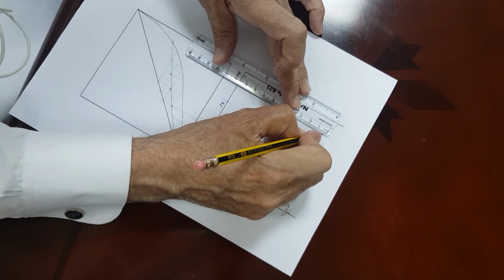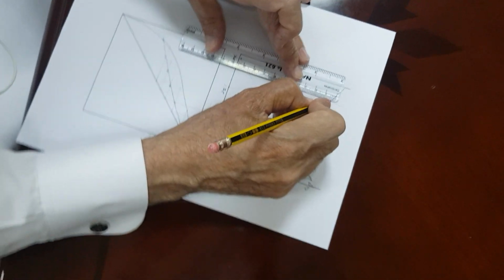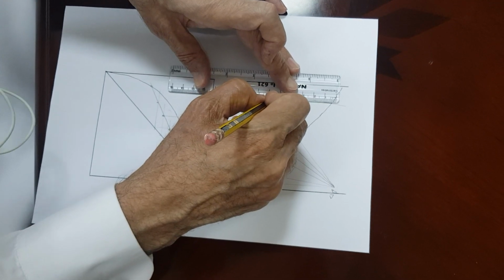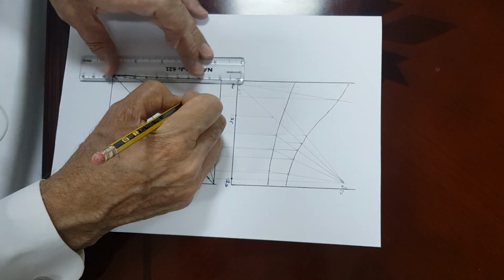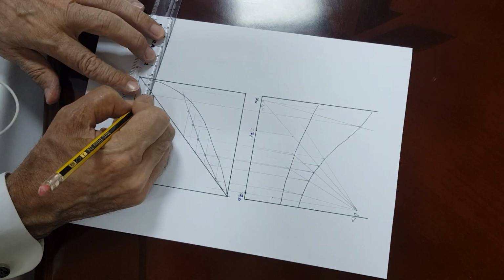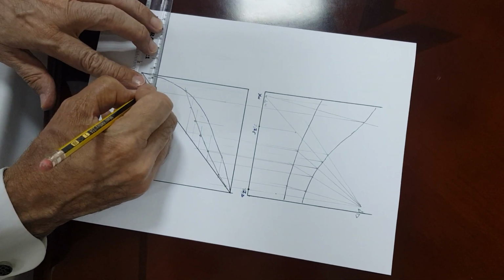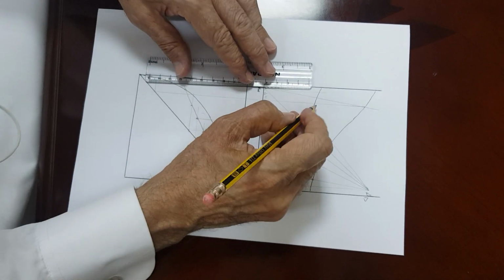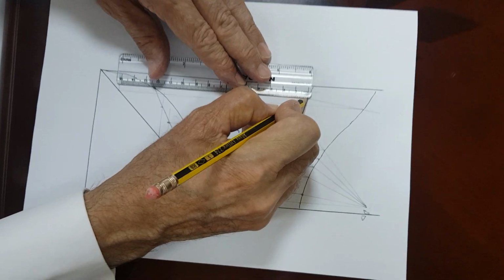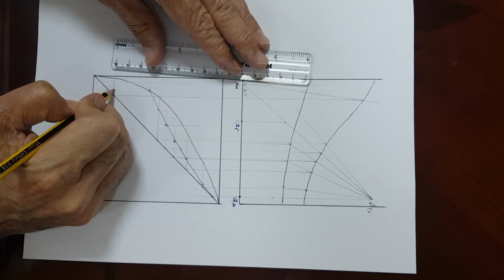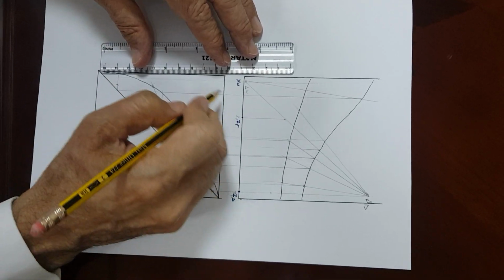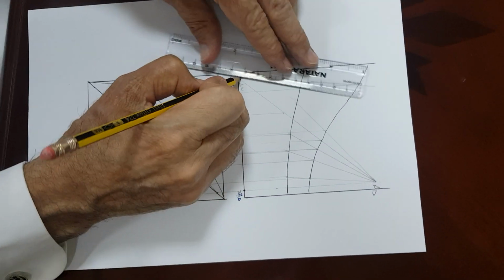So from the vertical lines of the vapor, horizontal, and then you get the intersection. Okay, somewhere here. The first point will be, of course, at the XW.